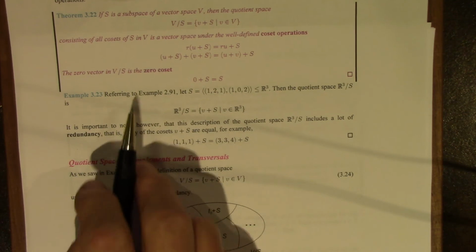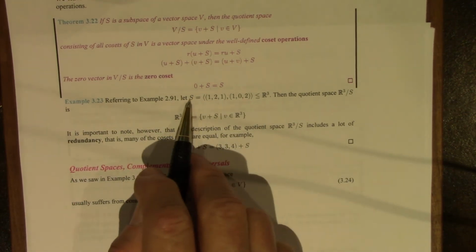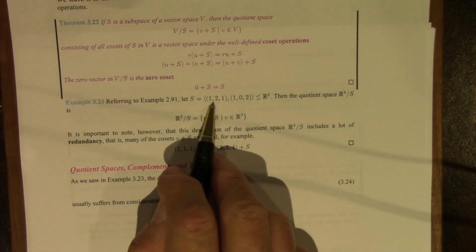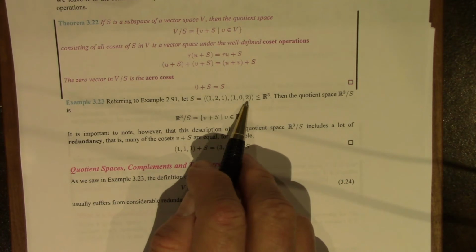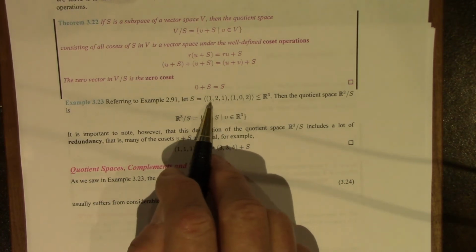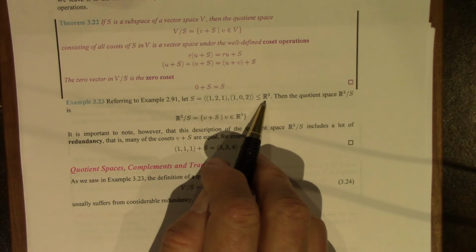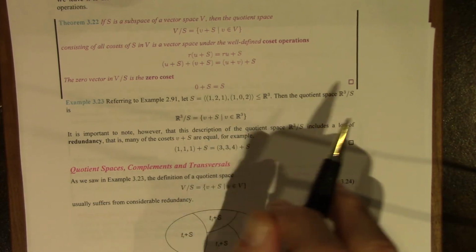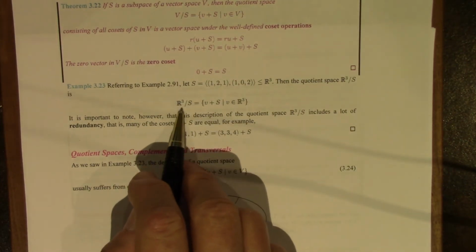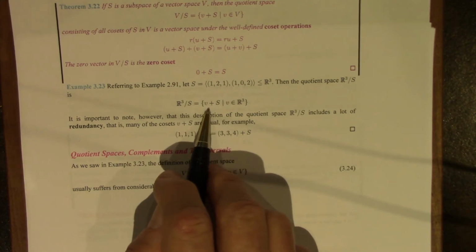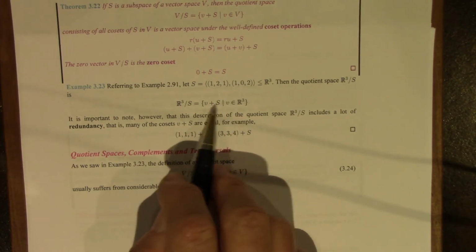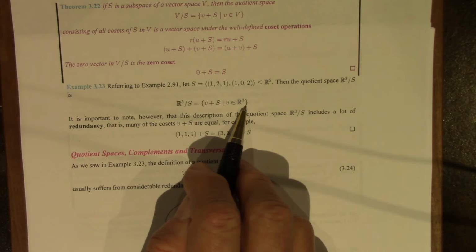Just as a simple example, suppose that S is the two-dimensional subspace generated by these two vectors in R3. Then the quotient space R3 mod S is, again, simply the set of all cosets of S in R3.